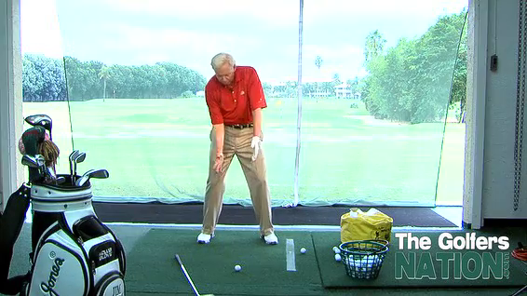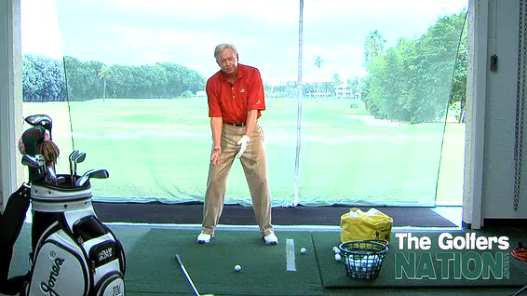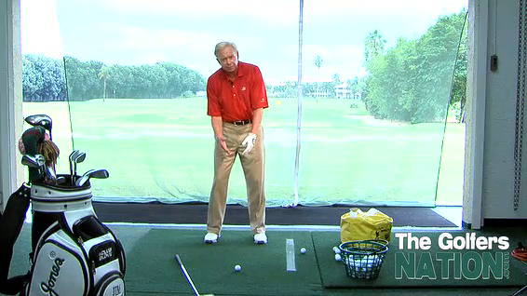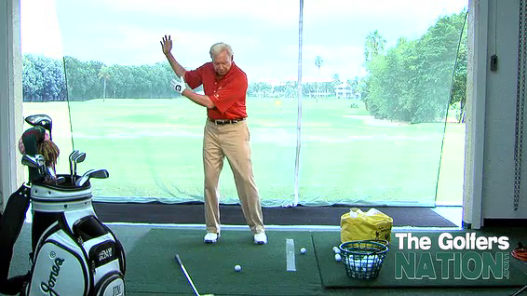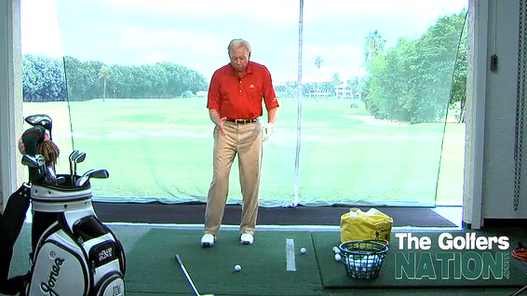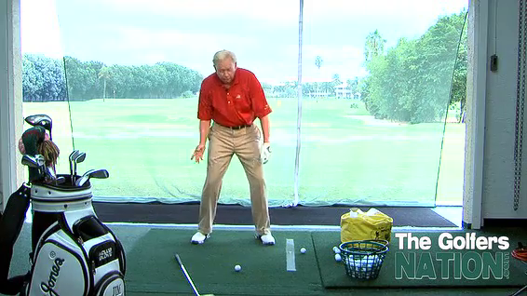If you come back to where you were at address, you're going to be hitting mostly with your arms. Now you have 4 power sources in golf: your wrist action, your arm swing and hands, your shifting motion or weight shift, and rotation. So we want to use all of them. When we get to impact, we want to be forward into this position.